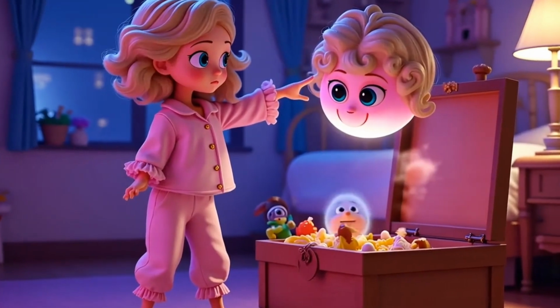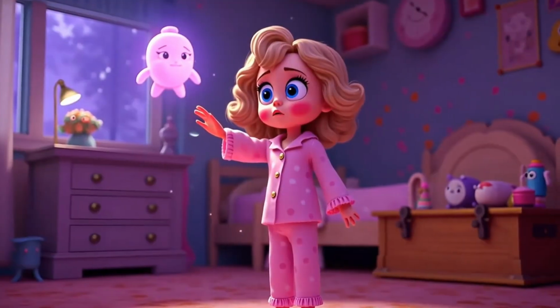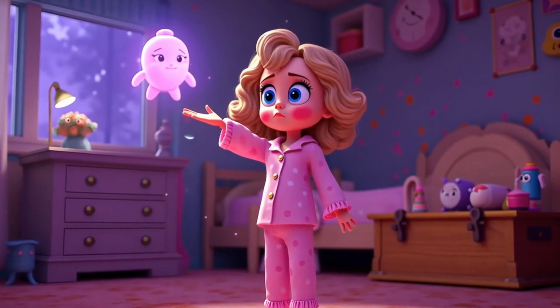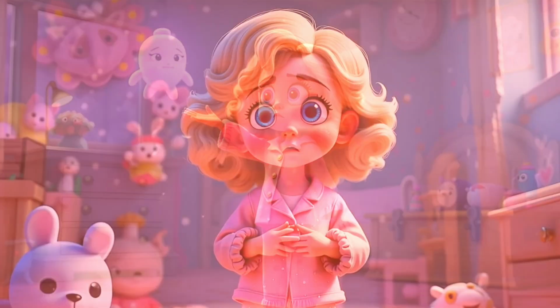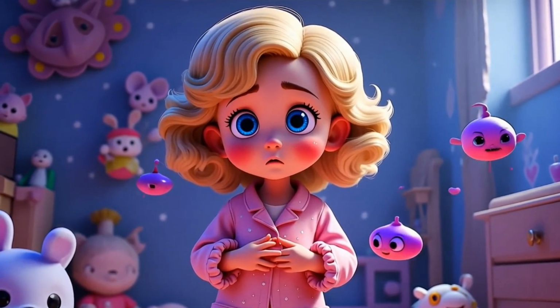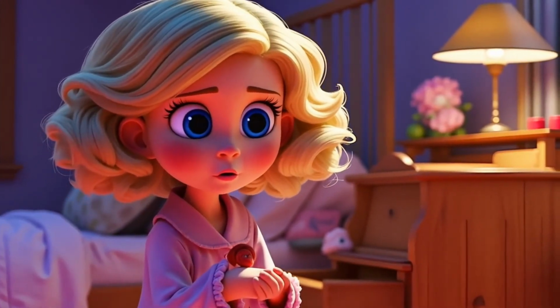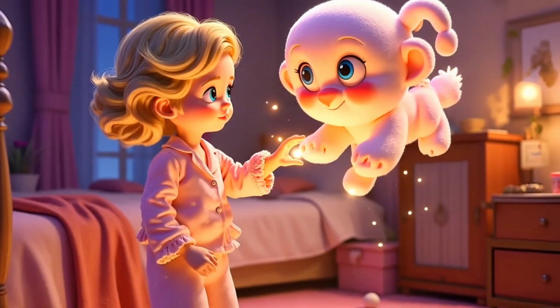But then, I pressed the button again. The creature stopped. It looked scared. The lights turned strange. My toys floated weird. The room got too quiet. I held the button tight. Was it my fault?